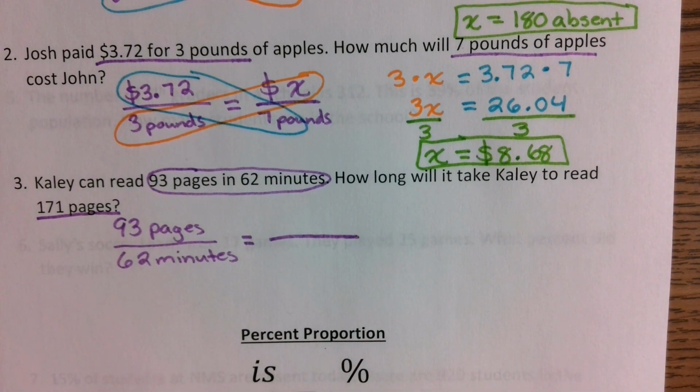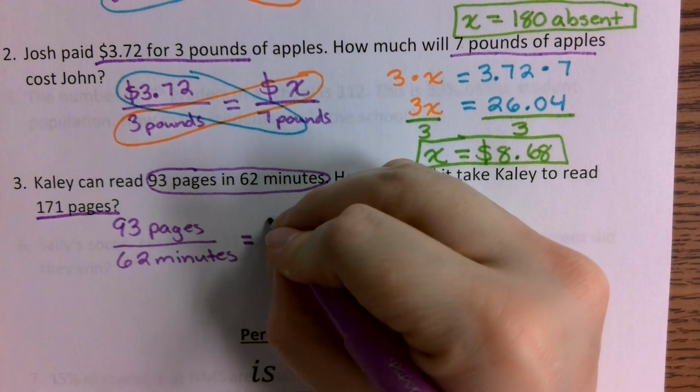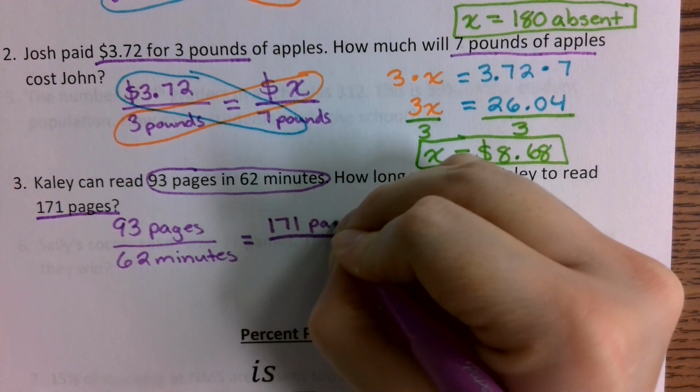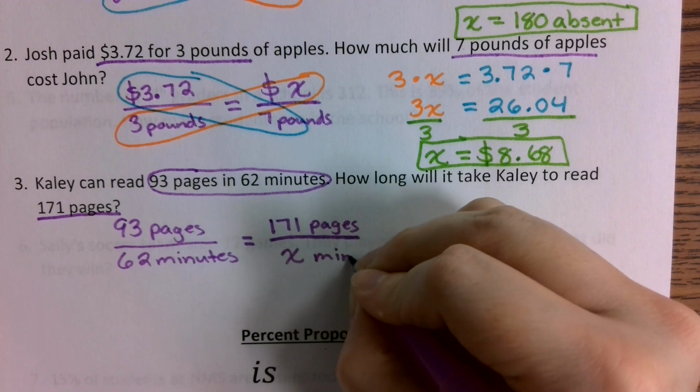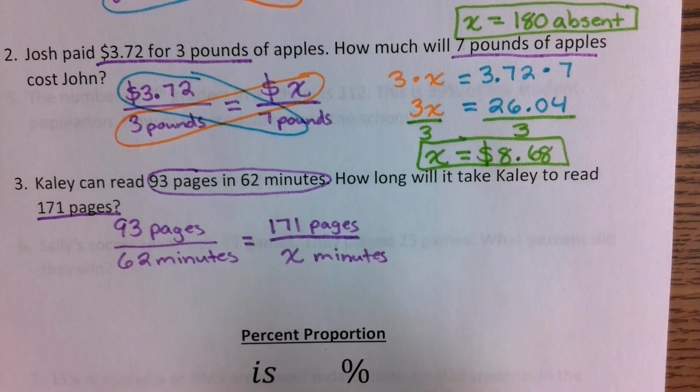171 pages. Brooklyn, where am I going to put 171 pages? Am I going to put it on top or on the bottom? On the top. Very good. 171 pages is going to go onto the top. On the bottom, it's just your variable. We need to know how long it's going to take her to read that, so that's X minutes.